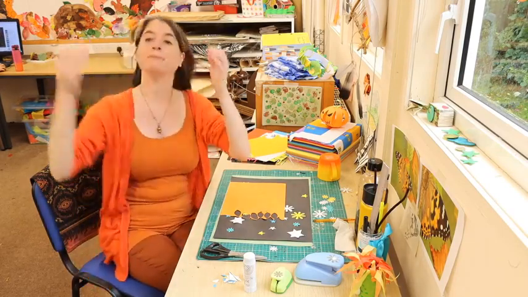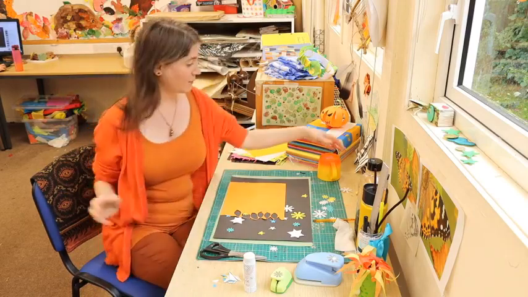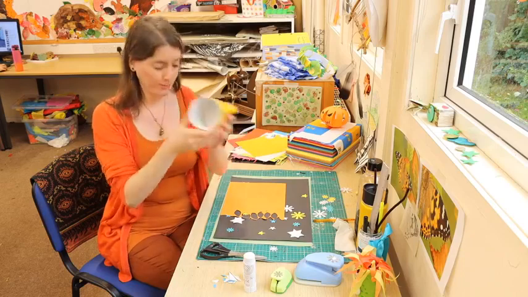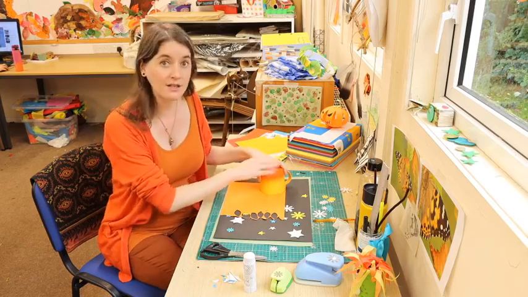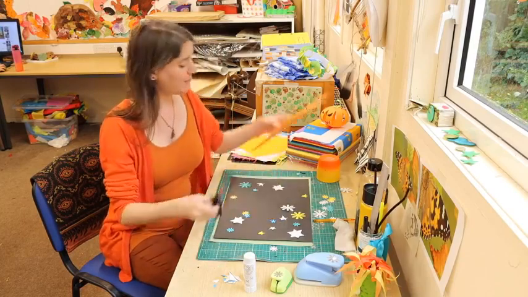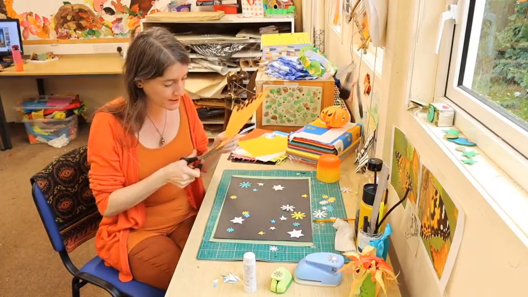Phew. So, anyway, what I was saying was, to make our planet, what we're doing is we've used a cup and we've placed it on our card for whatever colour we want to use. And we've drawn around it, and then we're going to cut our circle out.